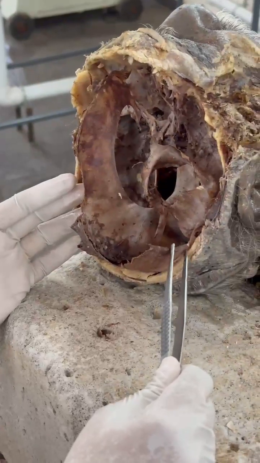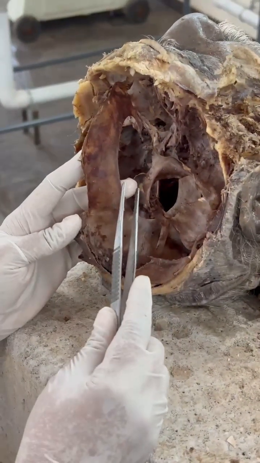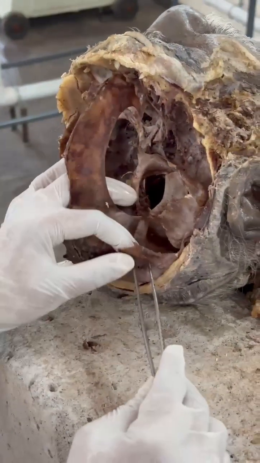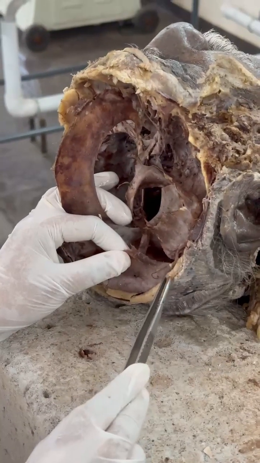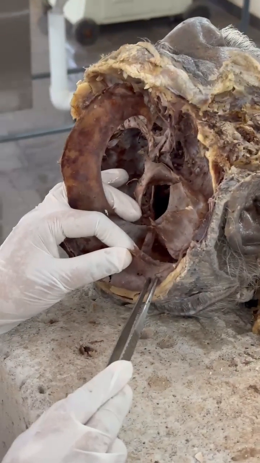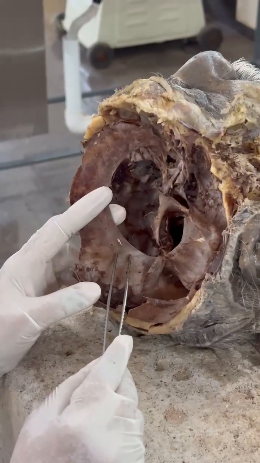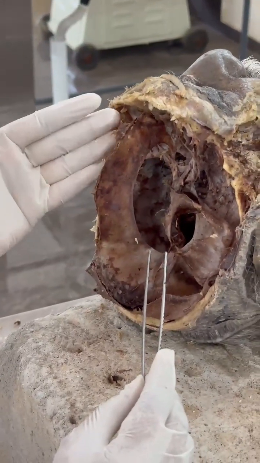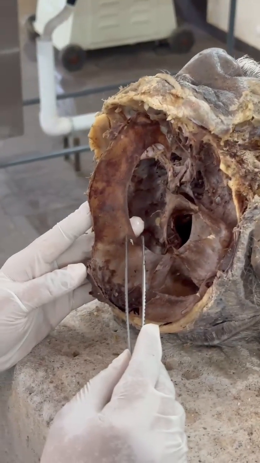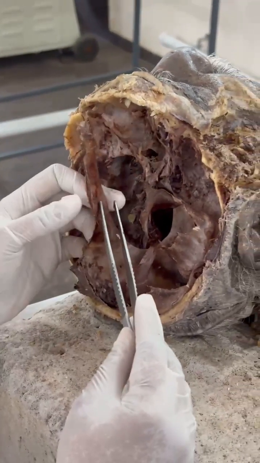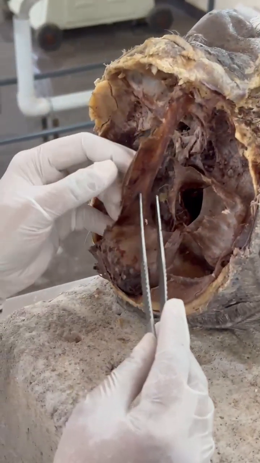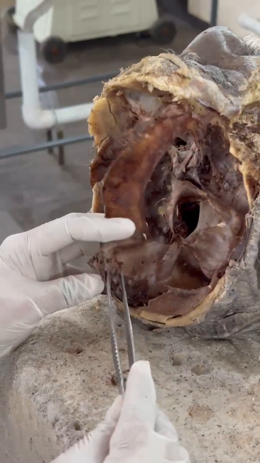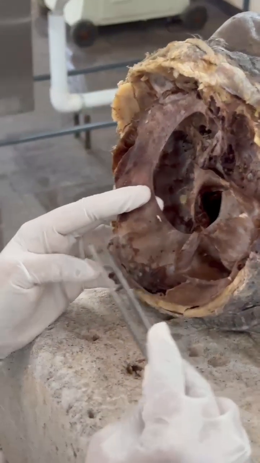In the cranial cavity, the dura mater has two layers: the endosteal layer, the layer which is lining the bones, and the layer which is lining the rest of the structures, the other meninges, that is called the meningeal layer. Here in this particular area we can clearly make out that there are two layers of the dura mater.